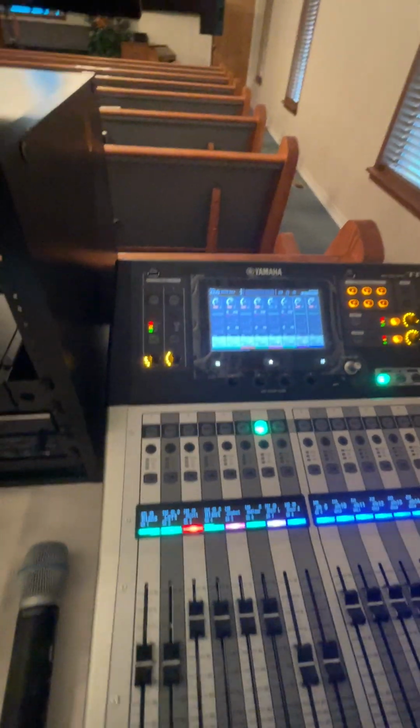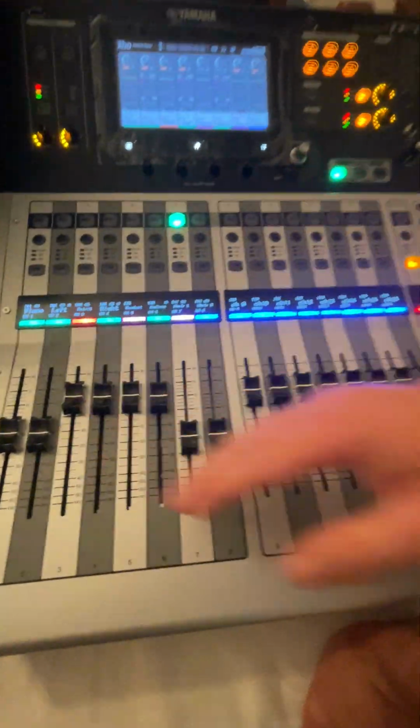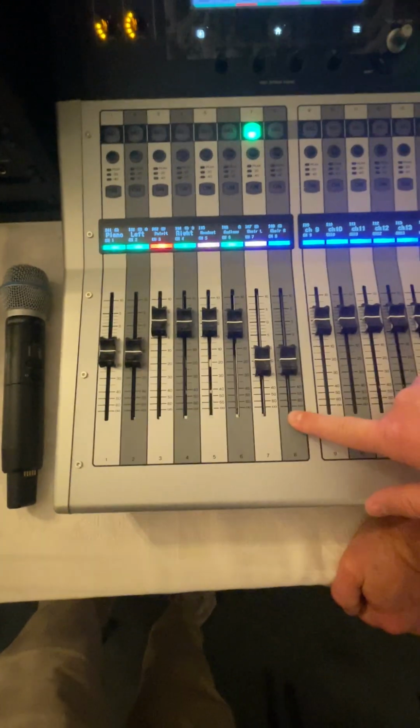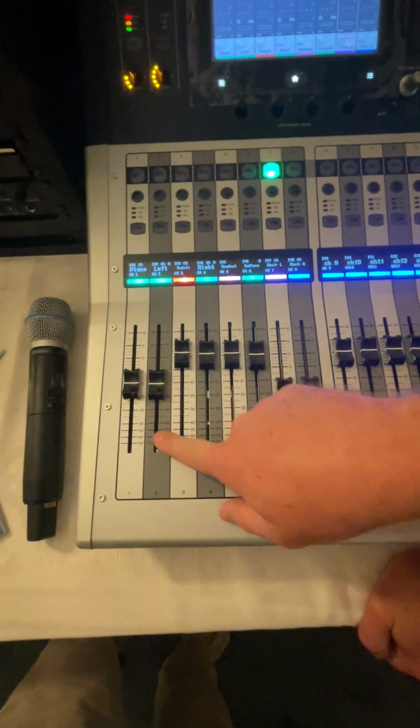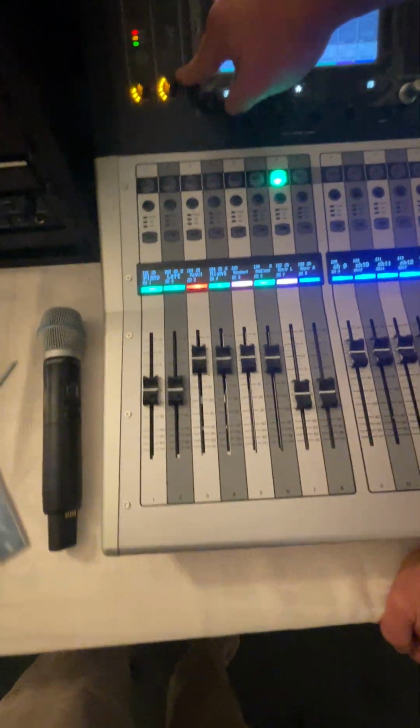Of course you can go up and down with any of these. We're not even using these channels. At the moment you're only using these channels for now. Those are the only things that you have. These channels and this one for the CD player.